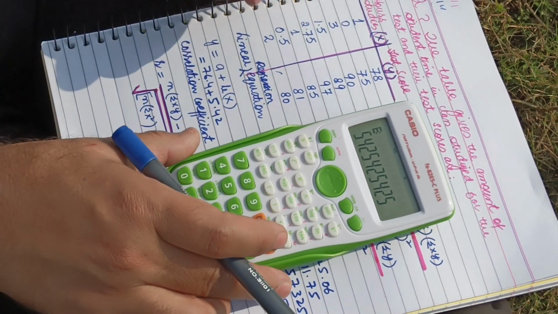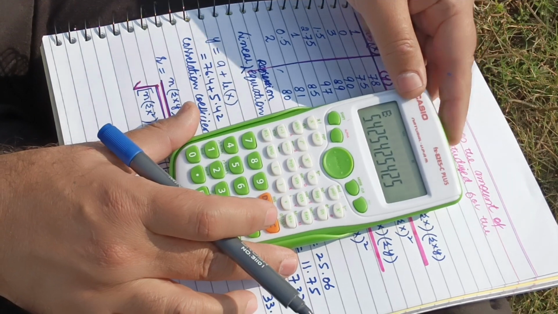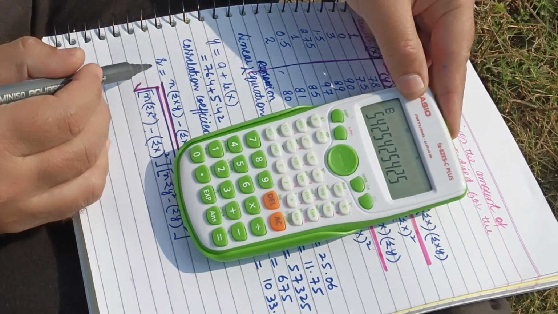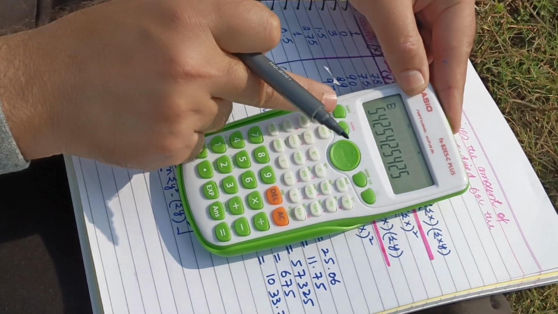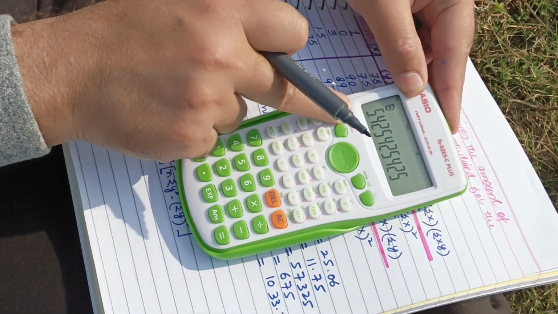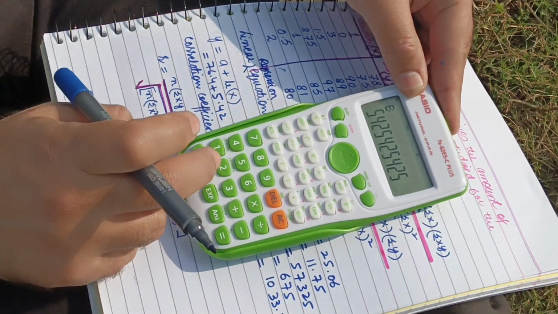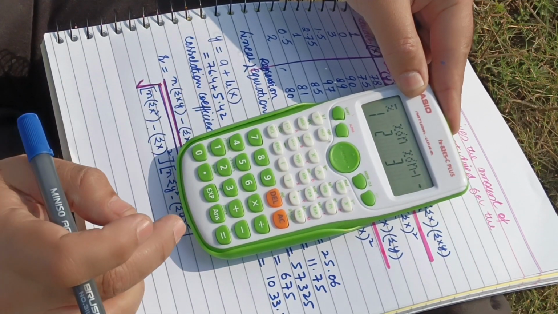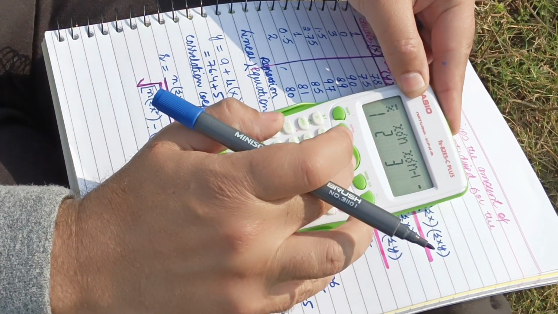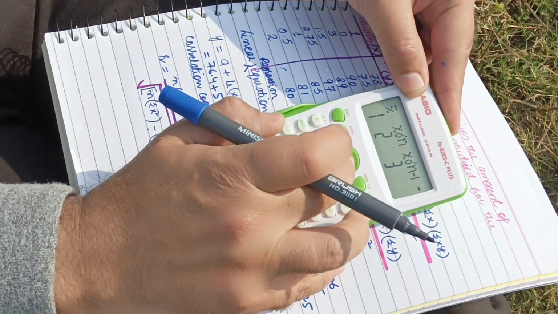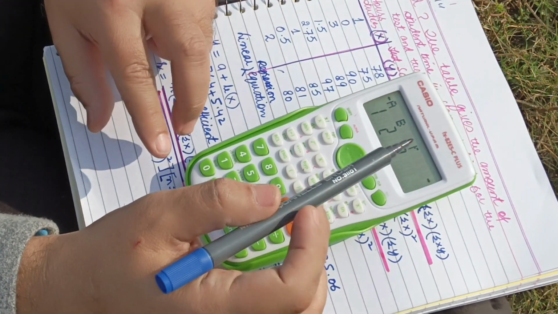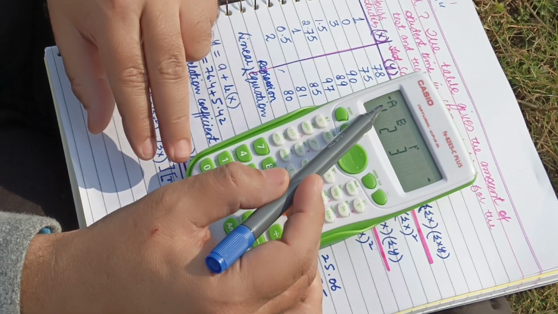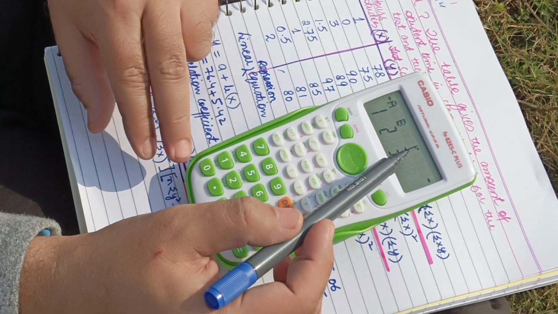Now we will solve the correlation coefficient. For the correlation coefficient, again we press the Shift button and press the 2 button. Then we press the forward button one time, two times. Now on the screen a, b and r come up.